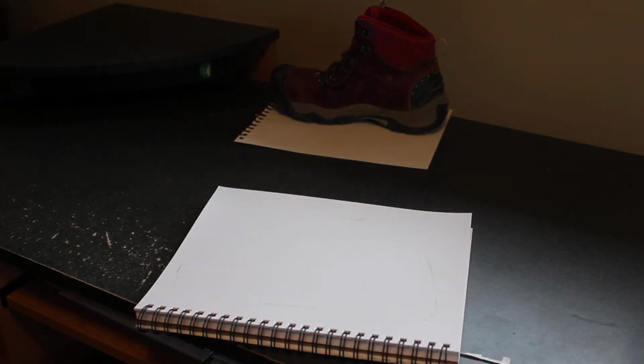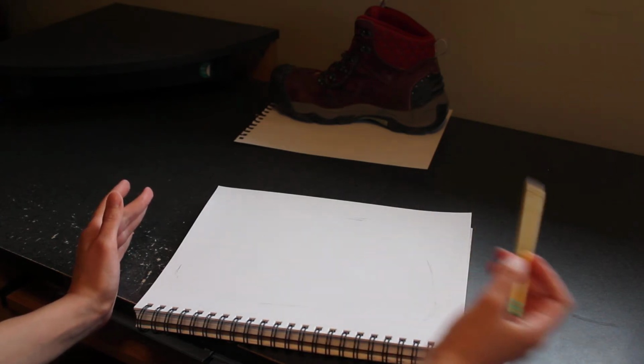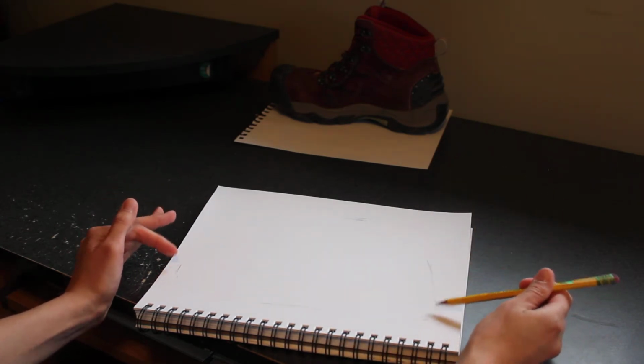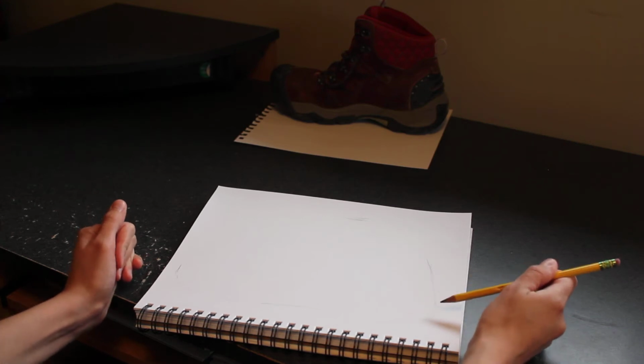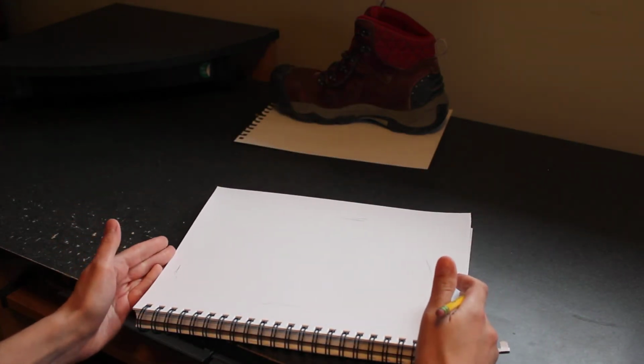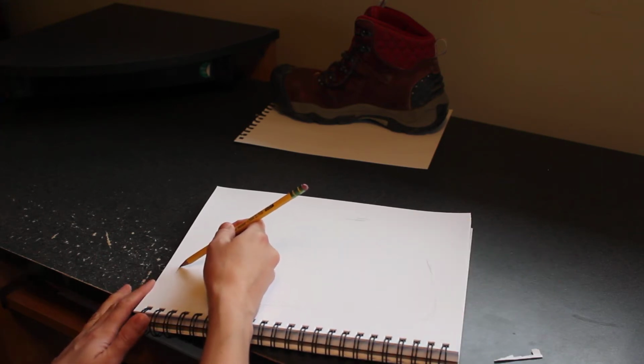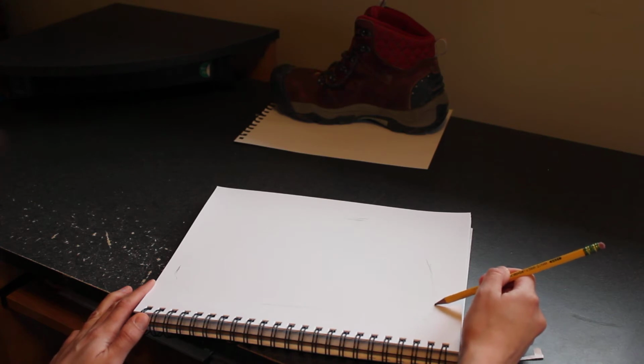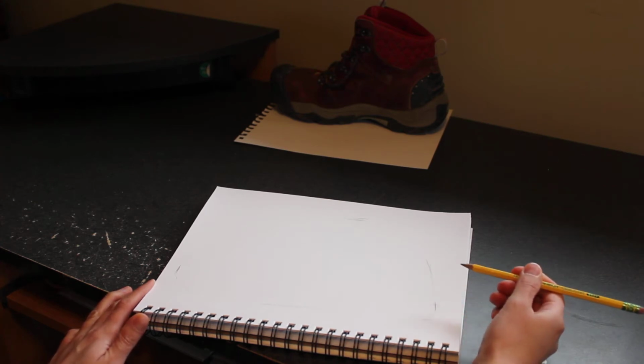So to start, we're going to be finding the length of our shoe. And to do that, we're not going to be doing any measurements. We're just going to fit the shoe within the confines of our drawing paper. So to do that, start with the toe box, the tip, and the heel. And finding those 2 points, now you can start measuring and finding out the height of your shoe.